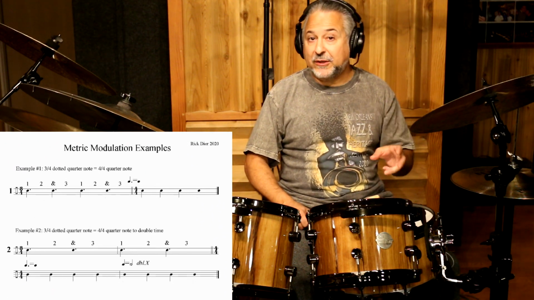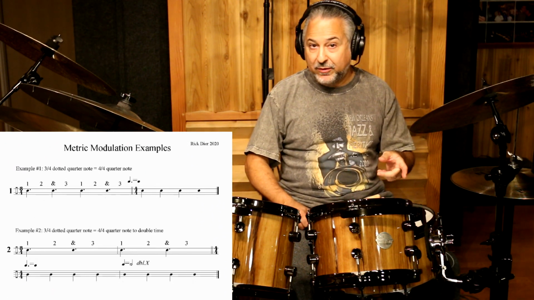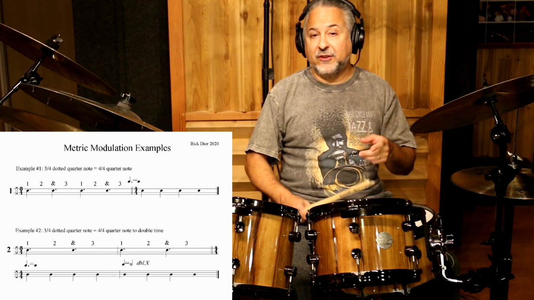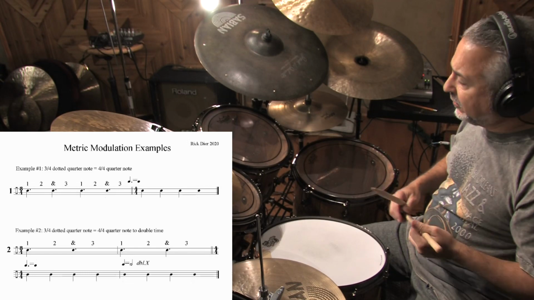Now within that, you can also go to double time in the new tempo. So then we're modulating again, but that's just to double time. And this is what that sounds like. 1, 2, 3, 1, 2.